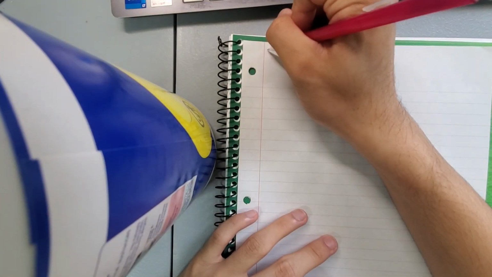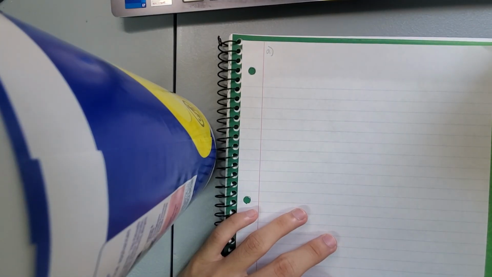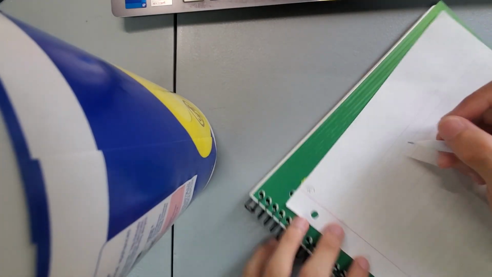Okay, let's go straight into it. A is asking for the force body diagram. So let me draw that real quick.